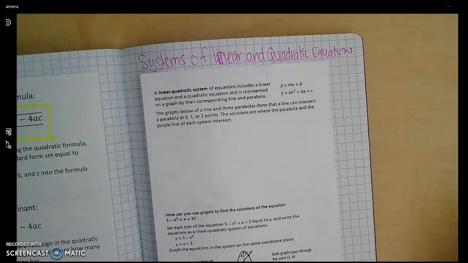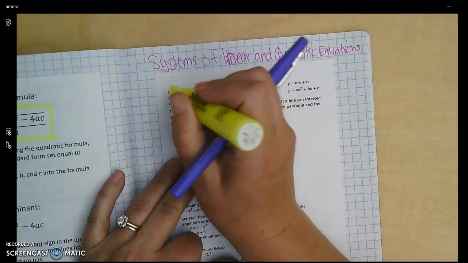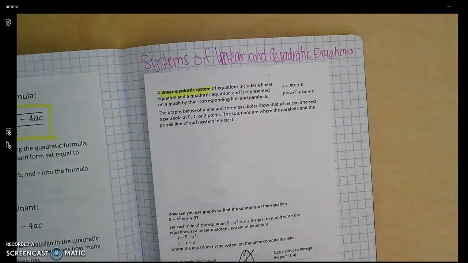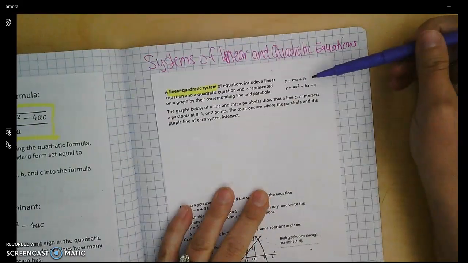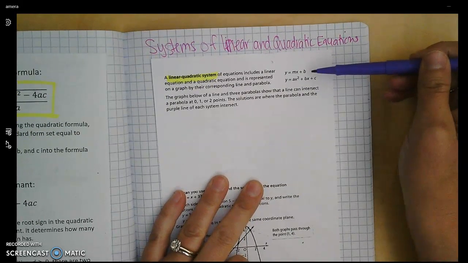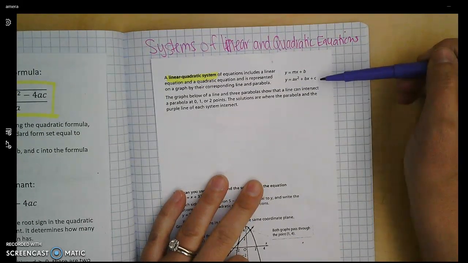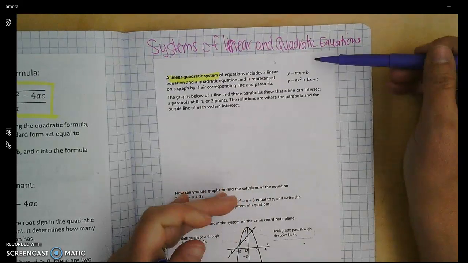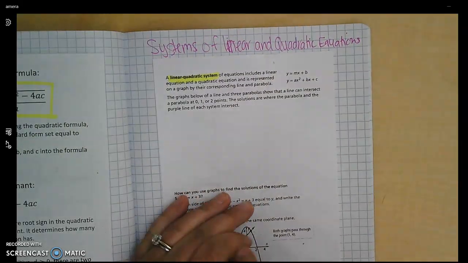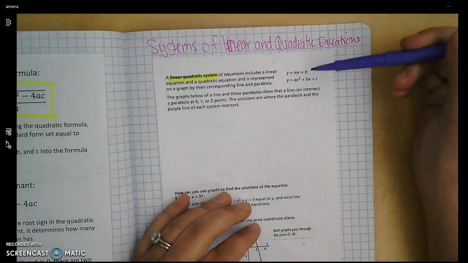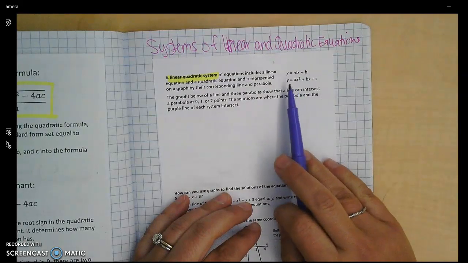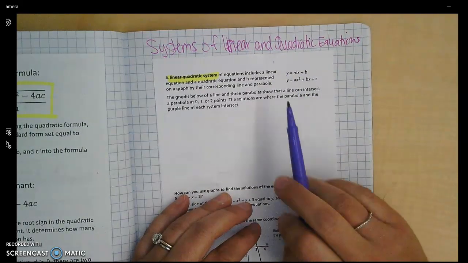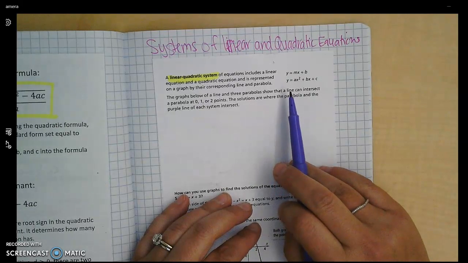So first thing we're going to be talking about is, well, what is this system of linear and quadratic equations? A linear and quadratic system of equations includes a linear equation, something that's probably in the format of y equals mx plus b, and a quadratic. They could be represented in different ways. I know quadratic equations can be written in a couple of different forms. As long as it is represented by a quadratic where you have x squared, this is going to be a system of a linear and quadratic equation.